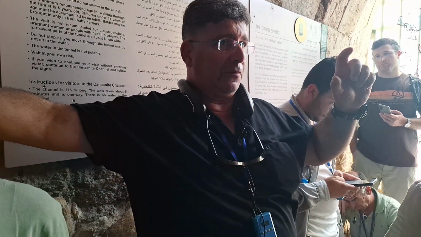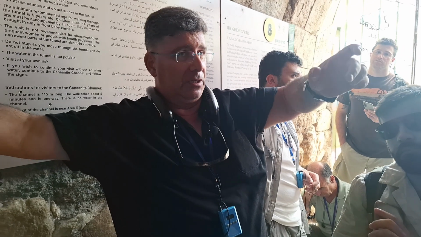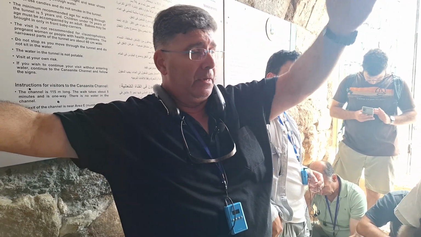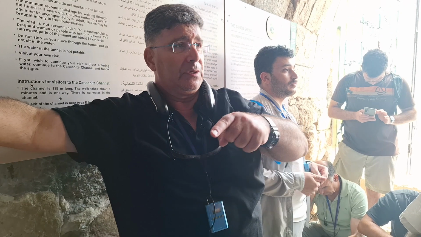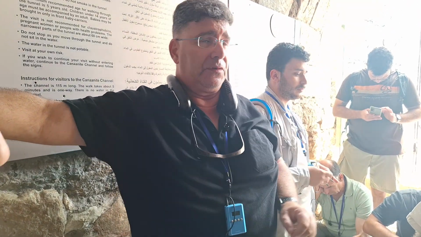The first phase was the Canaanite fortress. The second phase was in the 8th century, finding the Warren shaft and drawing water. The final phase, getting rid of everything, rebuilding over them, and then using a tunnel, taking the water from here to the pool of Siloam.